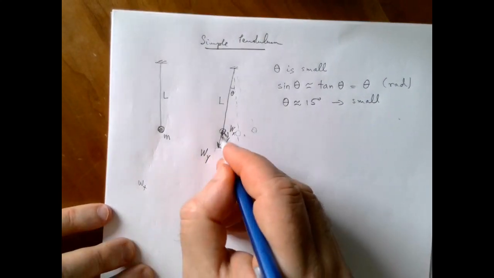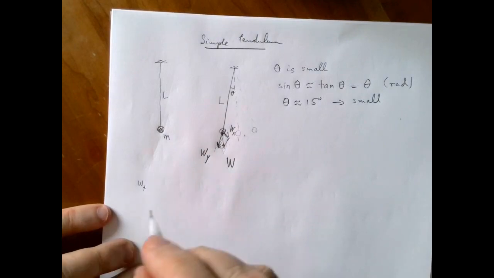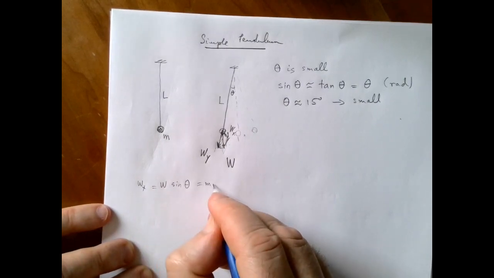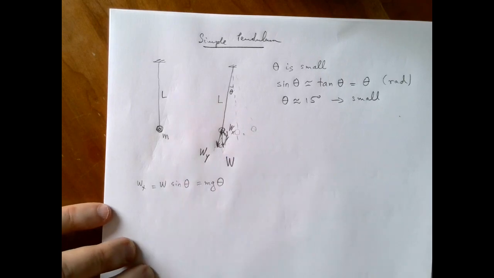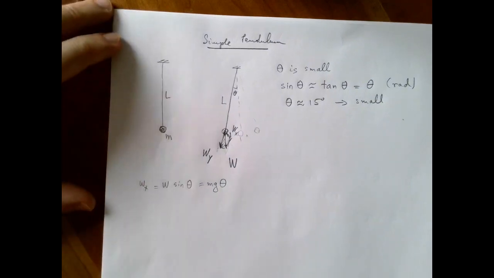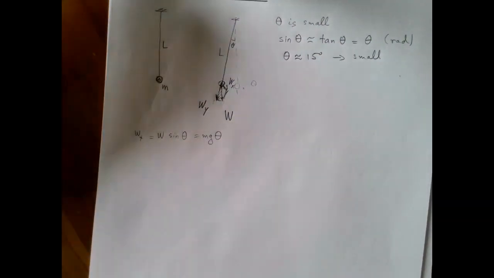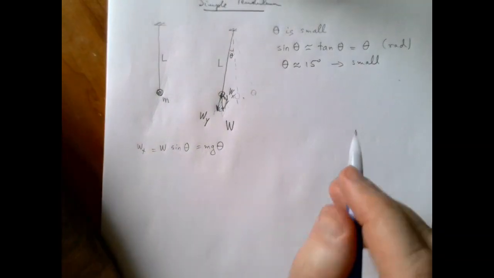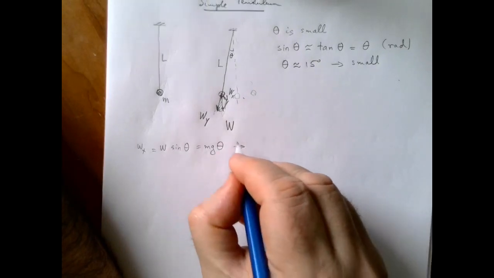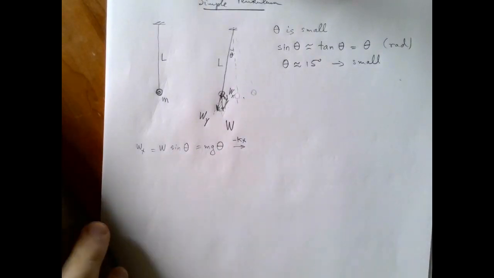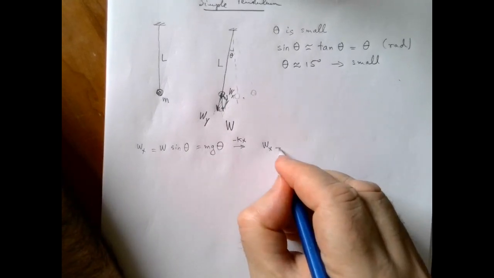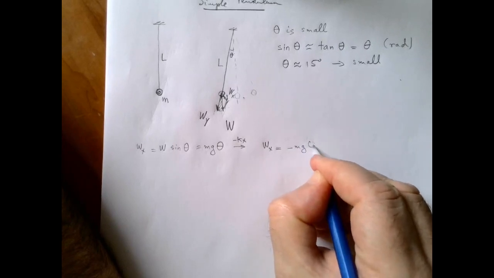Wx, from simple trigonometry in this triangle, will be W sine theta or mg theta, in which we used the small angle approximation. But this is a restoring force akin to negative kx in Hooke's law, so we're actually writing it as negative mg theta.